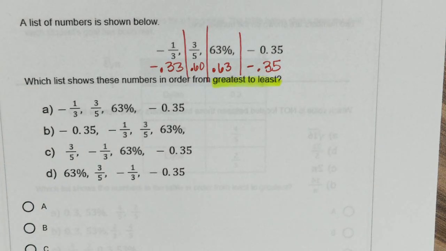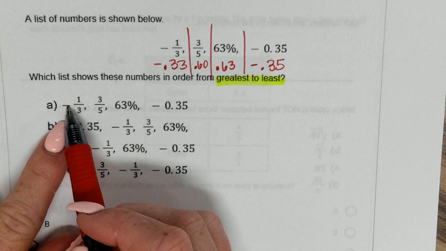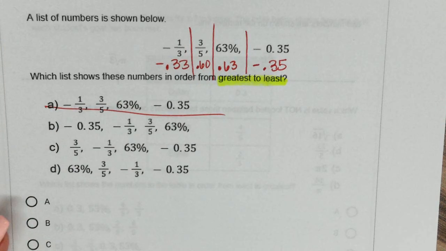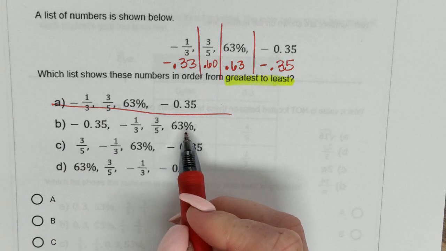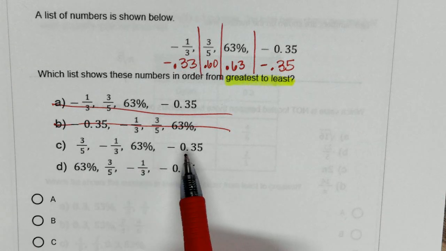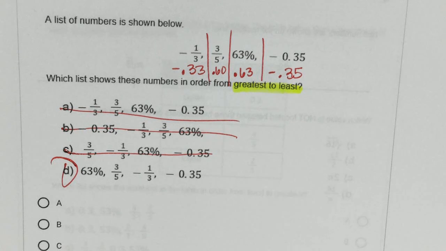What is always the greatest? Negatives or positives? What is always the greatest? Positives, okay? Now, look at A. Don't do anything. Look at A. Will you ever order numbers and go negative, positive, positive, negative? No, it's always going to be the negatives together and the positives together. Look at B. Are negatives ever greater than positives? Look, y'all, I'm not even having to do any math. Watch this. Will it ever go positive, negative, positive, negative?